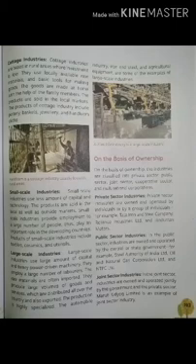Now comes our next heading, that is on the basis of ownership. On the basis of ownership, the industries are classified into private sector, public sector, joint sector, cooperative sector, and multinational corporations, that is MNCs. Let's know about what private sector is.